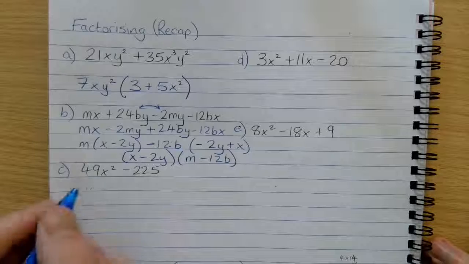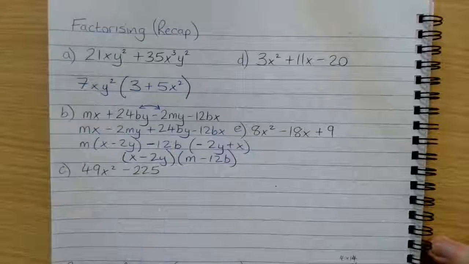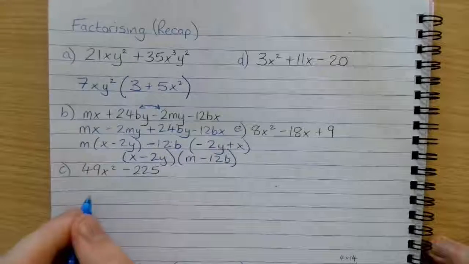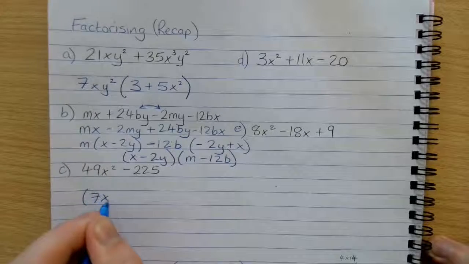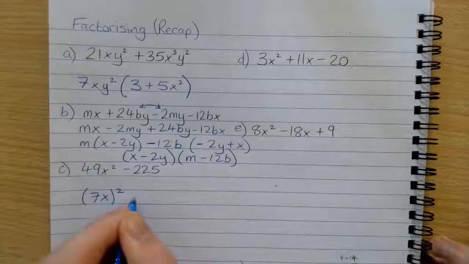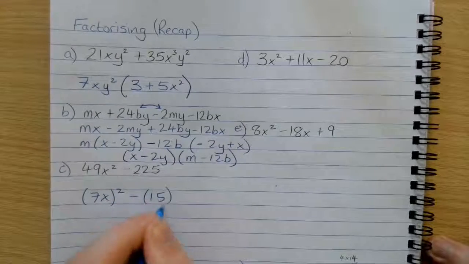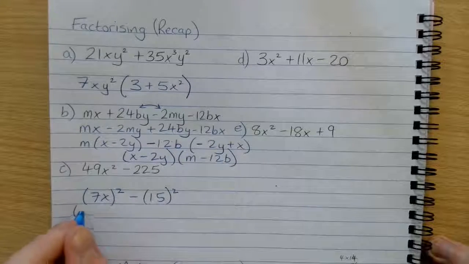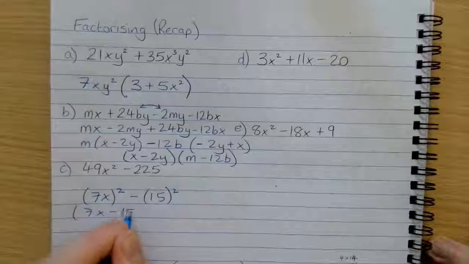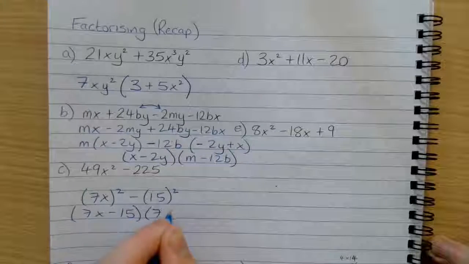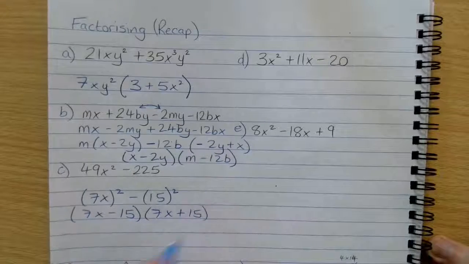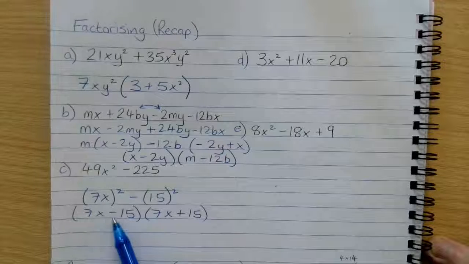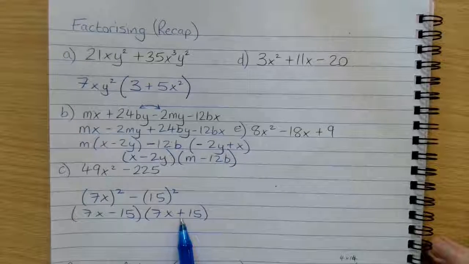Moving on to the third type, part C. You should be able to recognise these numbers straight away. You can see that they're square numbers, so it's going to be 7x all squared, and then minus 15 squared. And then the last step for these questions is always, it's going to be 7x minus 15 by 7x plus 15. Now the order of this doesn't matter. If you write the 7x plus 15 first and the 7x minus 15, that's okay as well.